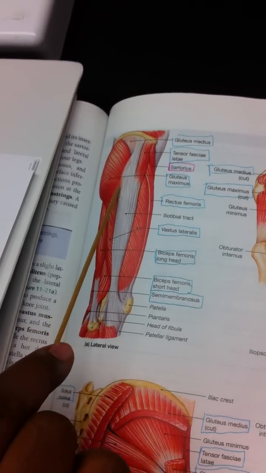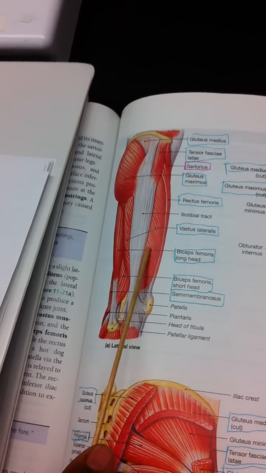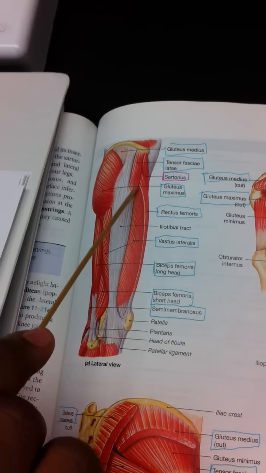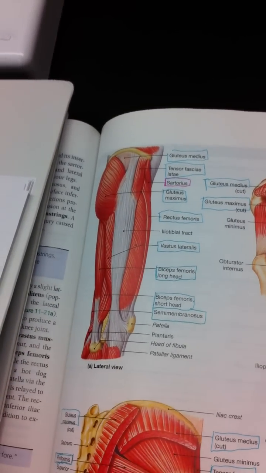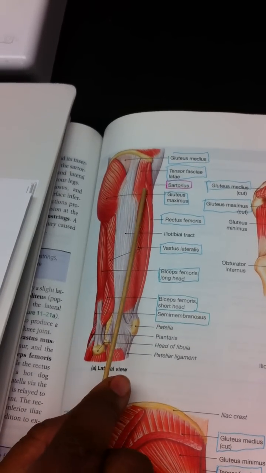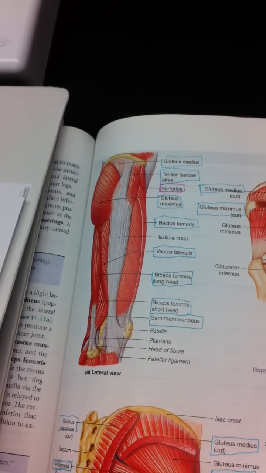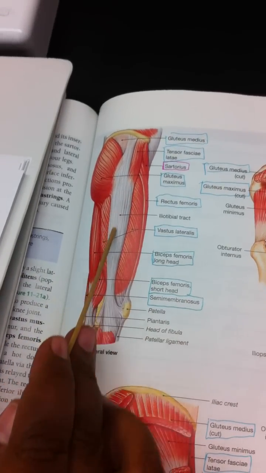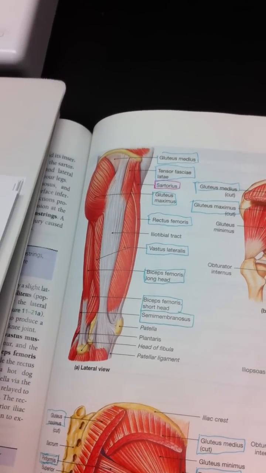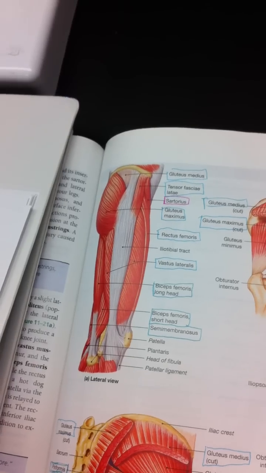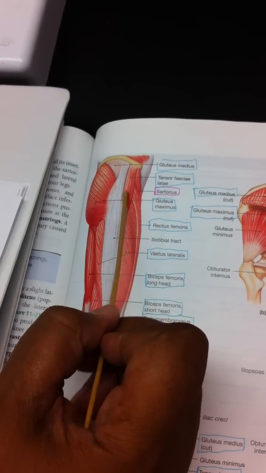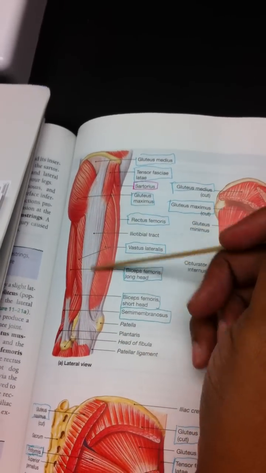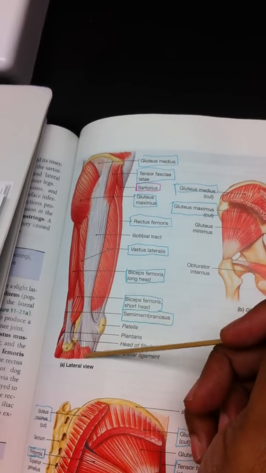Now we're on the lateral side, so we're not going to adduct, we're going to abduct. Right, so this will start abduction of the hip. Okay? So origin, iliac crest, insertion, the iliotibial tract. So some flexion, some adduction, and the tract, the whole band, gives lateral support to the knee.